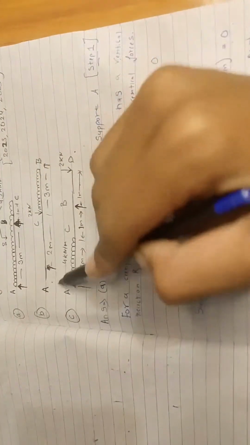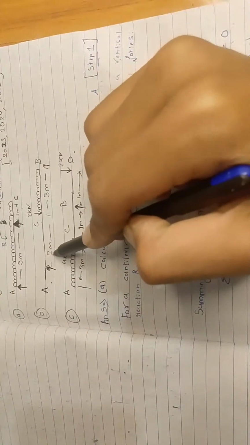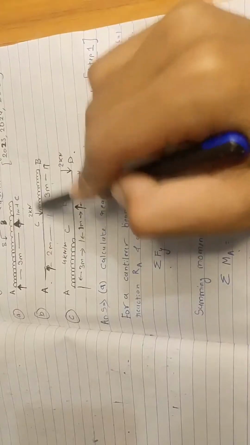For the next question, the question is to draw the shear force and bending moment diagram for the following beam A, C, B. Here the distances are 2 meters and 3 meters, and the force is 2 kN.